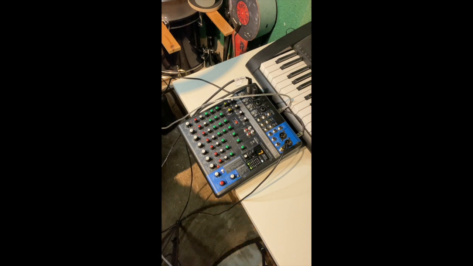Now, the MG10xu is, I believe, the first in the line, or the lowest on the chain, that offers USB out. I believe the lower ones, I may be wrong, but the lower ones do not have the USB option. So if you're looking to easily record to your iPhone, or you're looking to stream to Facebook Live or any of these, whether you use other software to do it or not, you will need a USB out mixer.